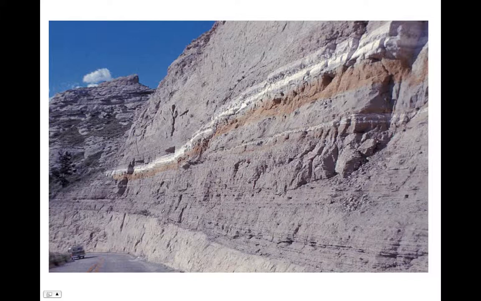And so this KT boundary, this marker bed that marks the end of the Mesozoic, also marks a major mass extinction, the Mesozoic mass extinction, which brought about the extinction of most of the dinosaurs. It's an example of a very famous marker bed, and it's distributed over a large portion of the globe because it is the product of the fallout of a large meteorite or asteroid impact. That debris, that ejecta from the impact, was thrown up into the atmosphere, distributed throughout the atmosphere and settled out all over the planet, forming this marker bed.